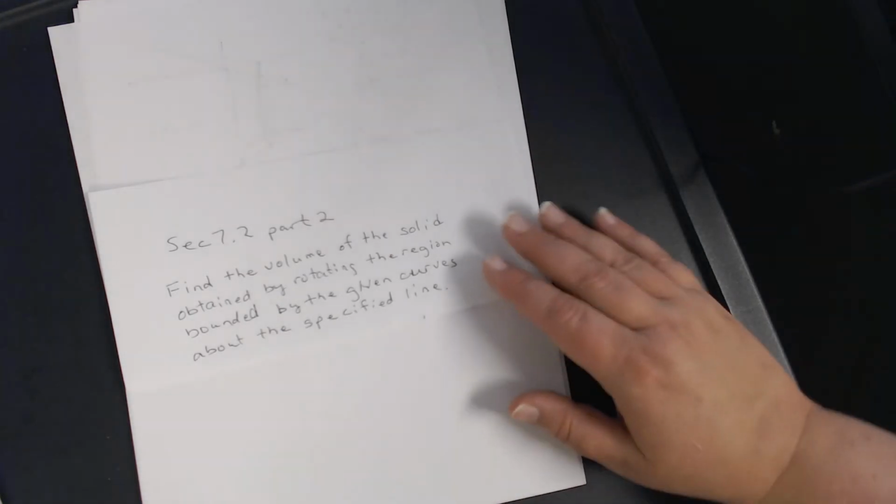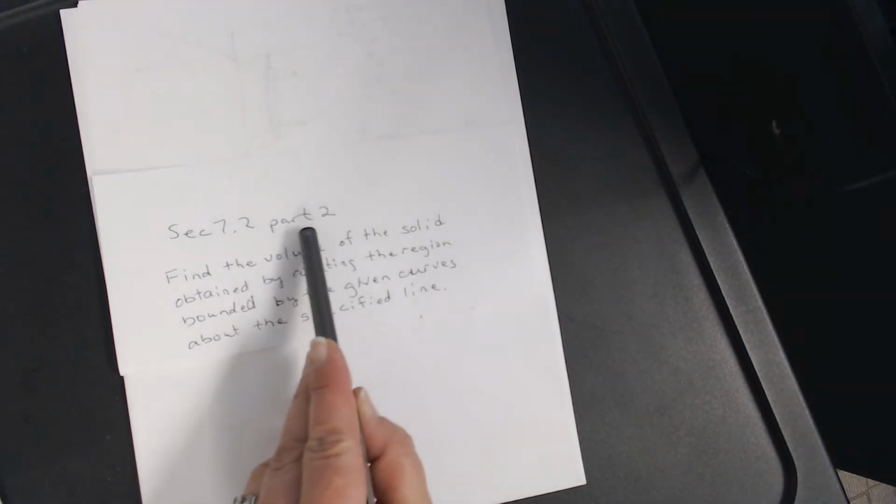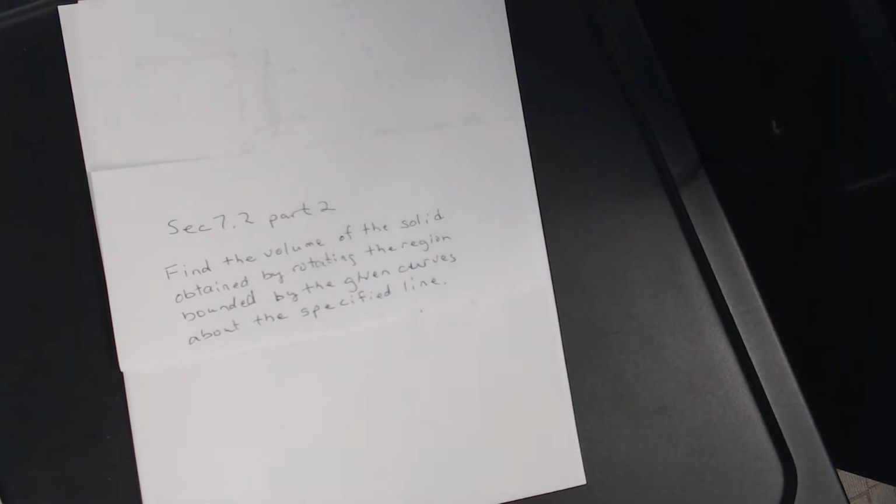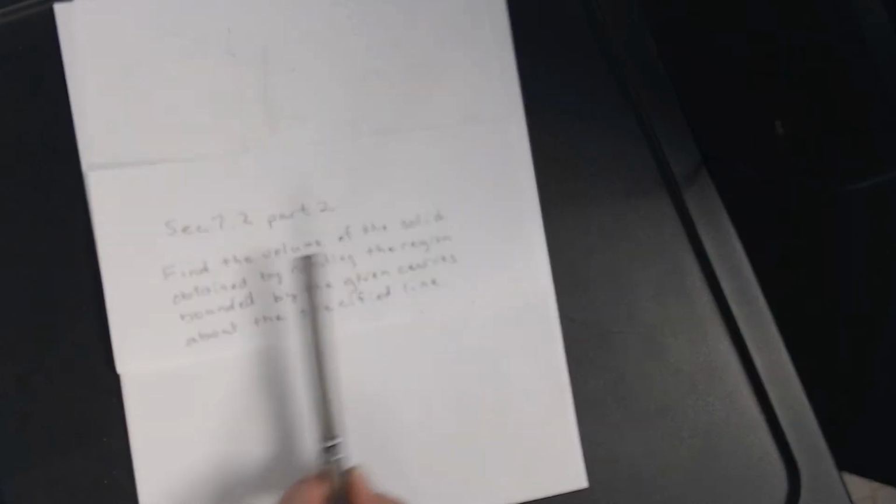Okay, guys, I'm going to give this a try. This is section 7.2, part 2. This is what we did Friday in class, but we didn't get to the last problem, so I thought that would be a good practice for me as well. So we'll just do one problem here. These are the directions that we've been doing.